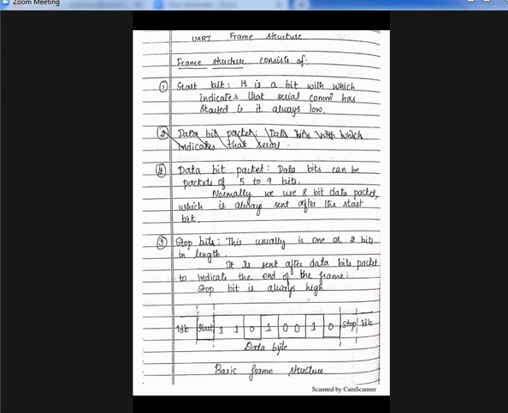Whenever the receiver gets this start bit, the receiver should be in a position to understand that there is a starting of serial communication. And the start bit will always be low.